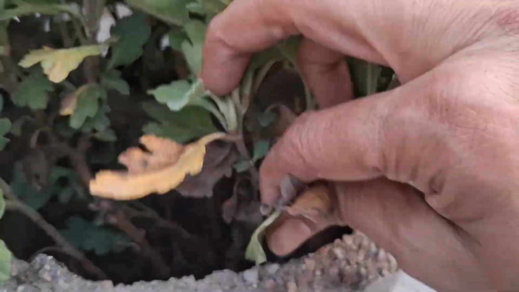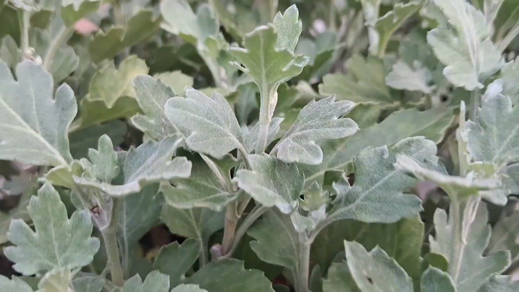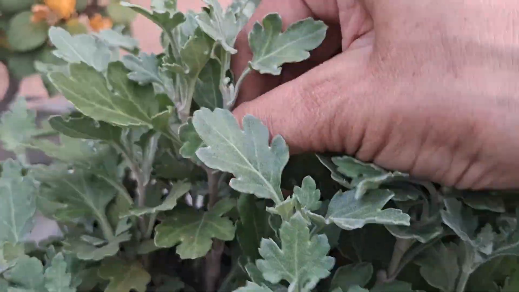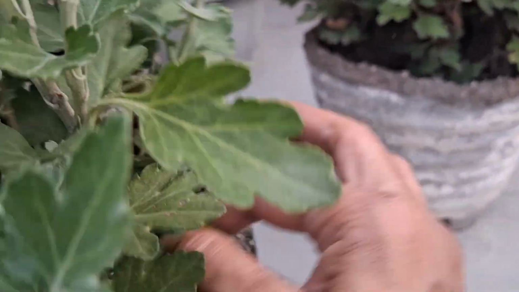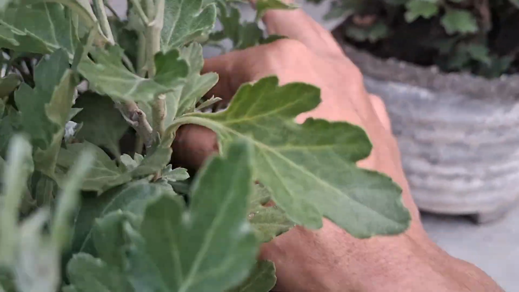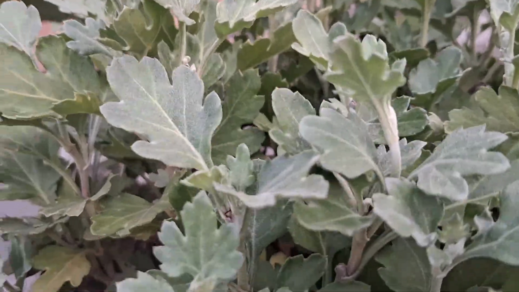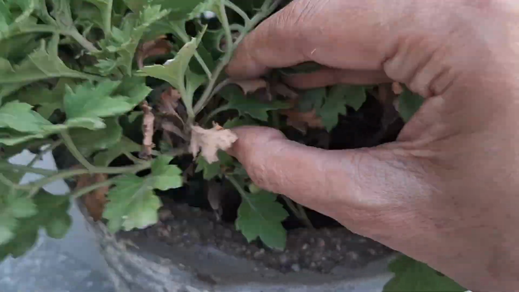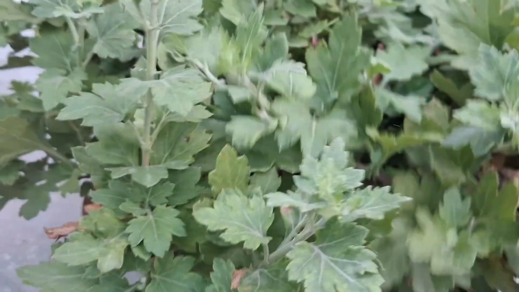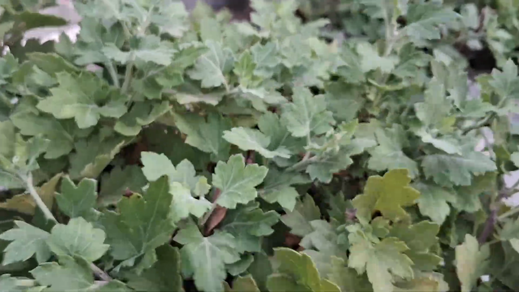The first step to prevent these mealybugs is to make sure that you keep checking your plant regularly and remove all the dead, damaged or dry leaves. Don't forget to remove the leaves which are touching the soil of the plant, because these leaves usually bring infestation to your plants. Also make sure that your plant is healthy.